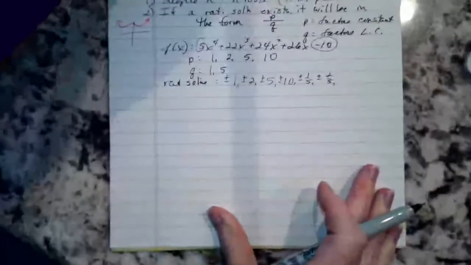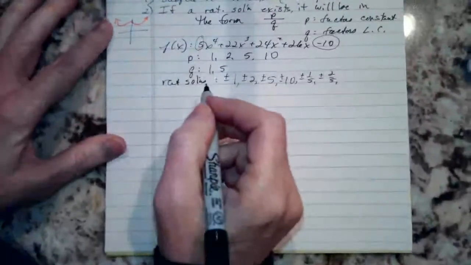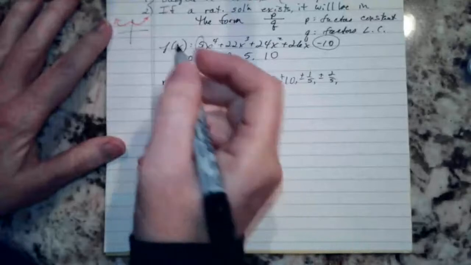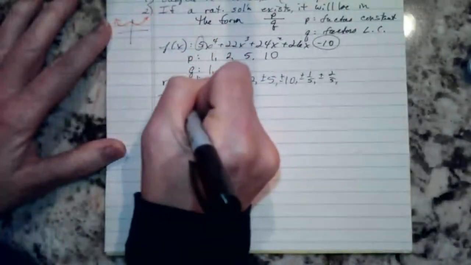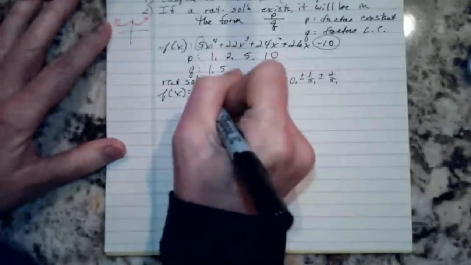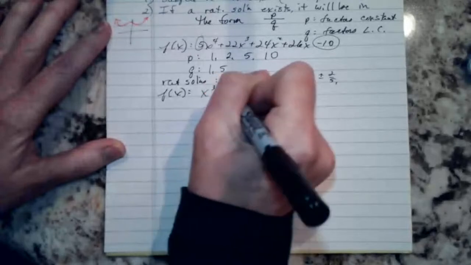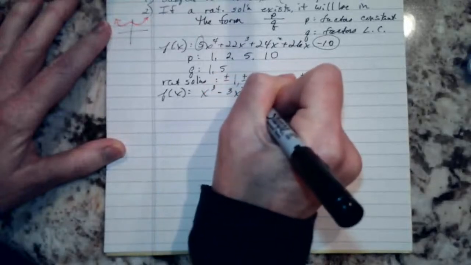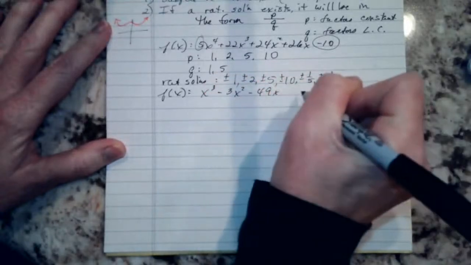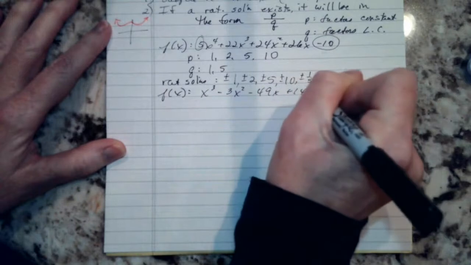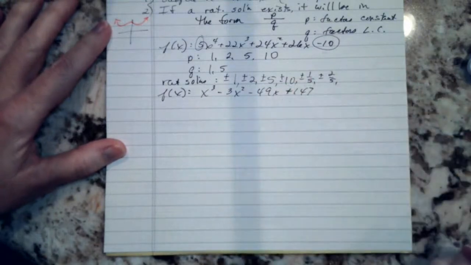Okay, let's do another one. Let's do 5 of these before we even get into real division here. Let's look at f of x equals x cubed minus 3x squared minus 49x plus 147.